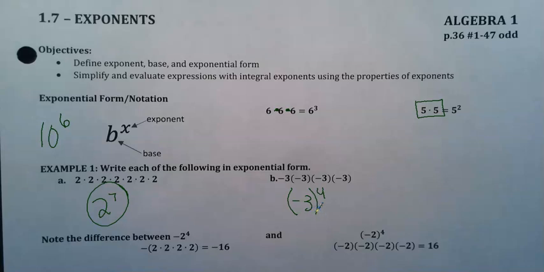The exponent only applies to what's directly in front of it. So if we had written negative 3 to the 4th, that's equivalent to negative 3 times 3 times 3 times 3. It does not apply to the negative sign unless there are parentheses. So do not forget that little aspect of it. That's super important there. All right, very nice.